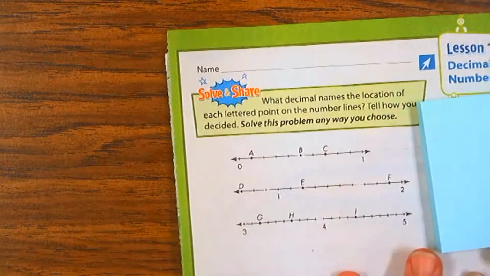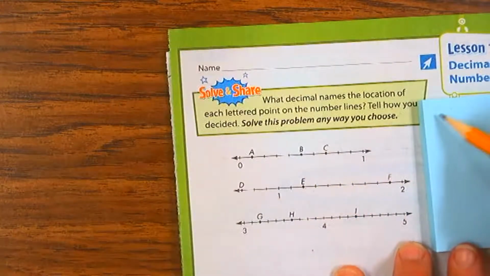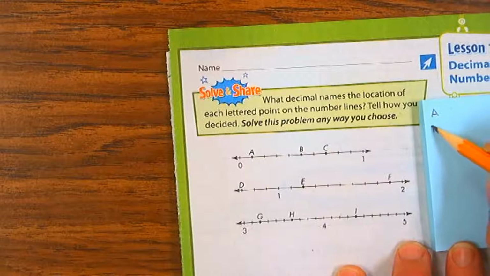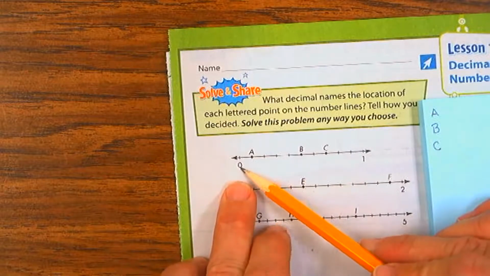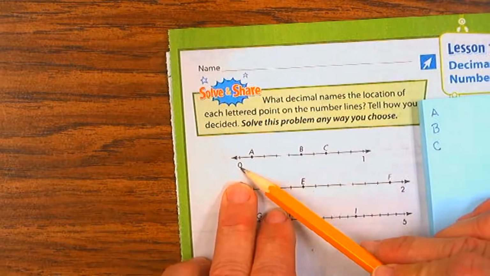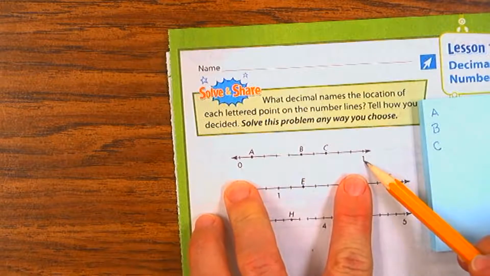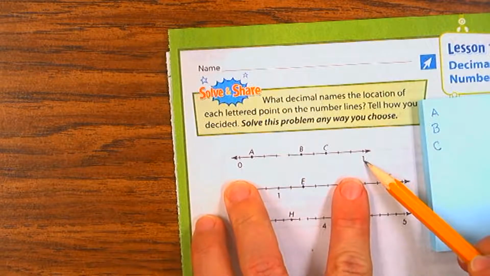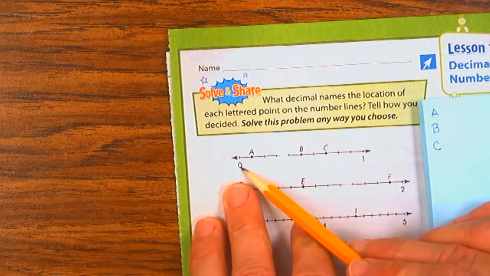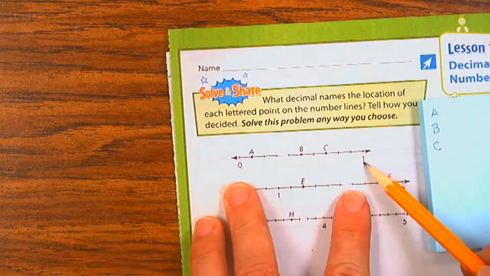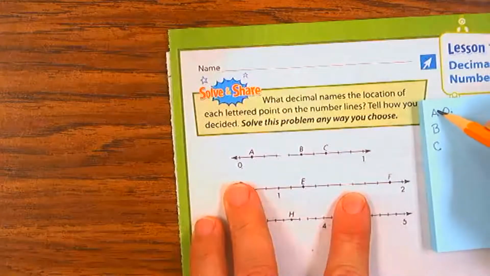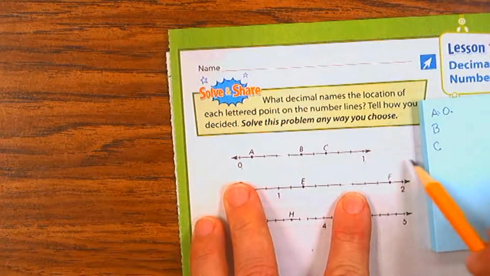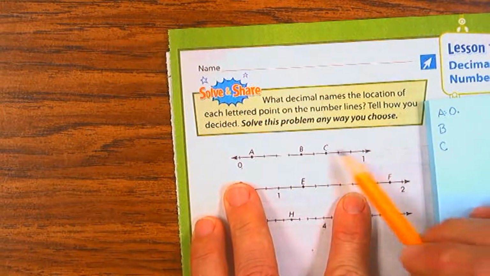So first I took a look at my number line and I wrote down, okay, the first number line has A, B, and C. And then I looked at the beginning point of my number line, which is 0, and I looked at the end of it, which is 1. This tells me a lot of information. This tells me that my numbers are going to be bigger than 0, but they are going to be less than 1. So I know I'm going to start out with a 0 in my ones place because I'm not over here. Numbers bigger than 1 would be over here, and we're not over there.